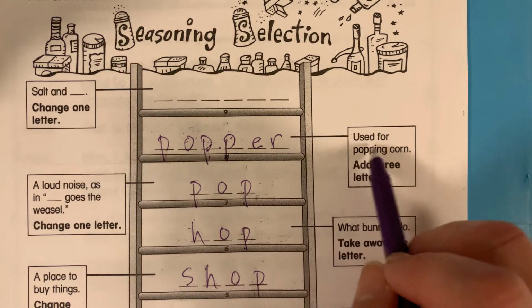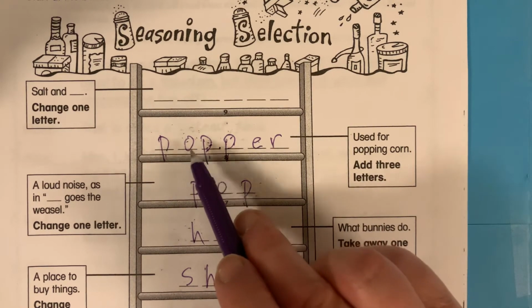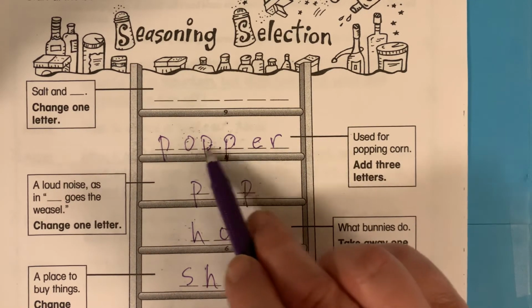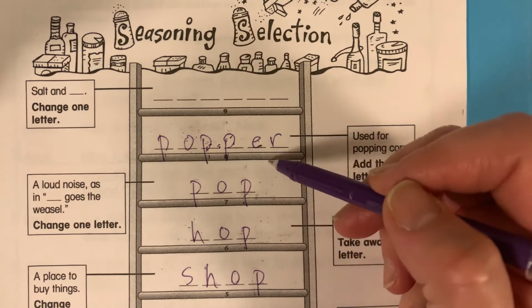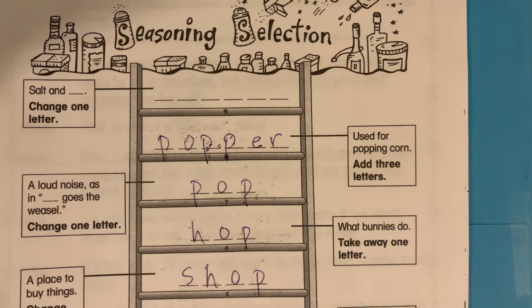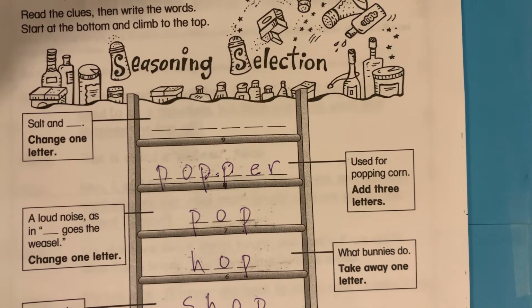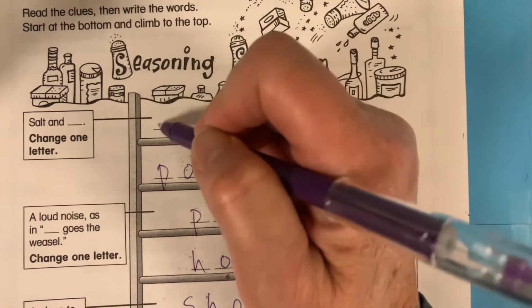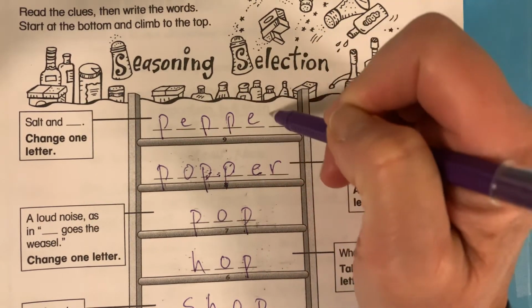So it says used for popping corn, a popper. So in order to have that O keep saying /a/, we need to have two P's there. It's like a double barrier to keep that E from being in charge. And then the last thing we're doing is changing the /a/ in popper for /e/. And it's a spice called pepper.